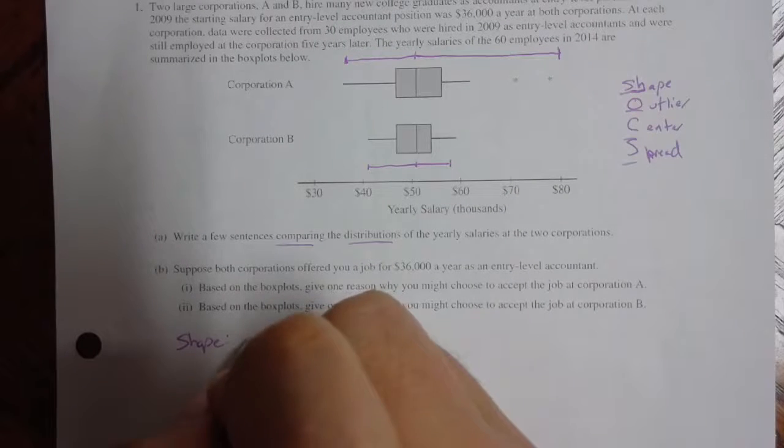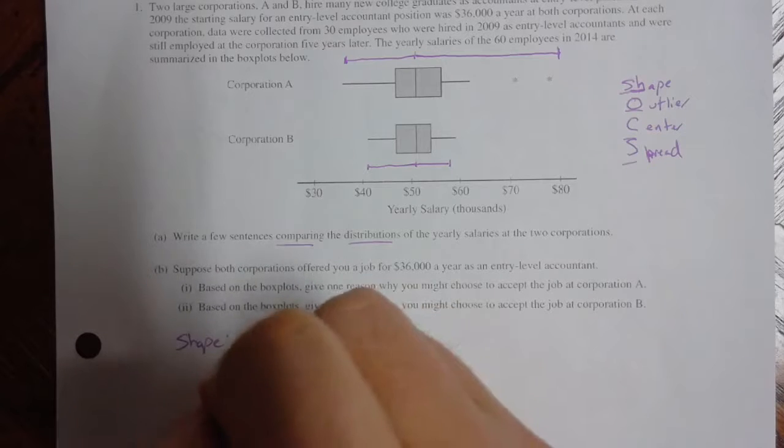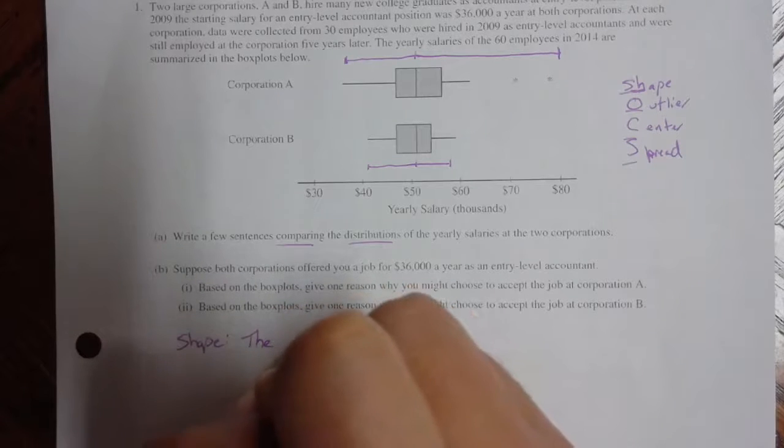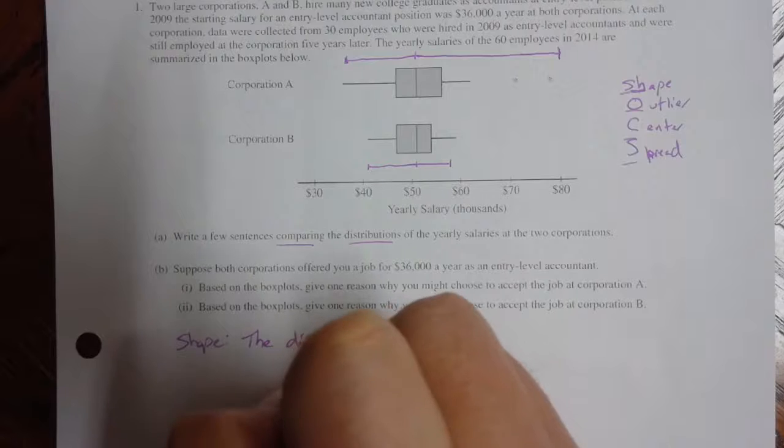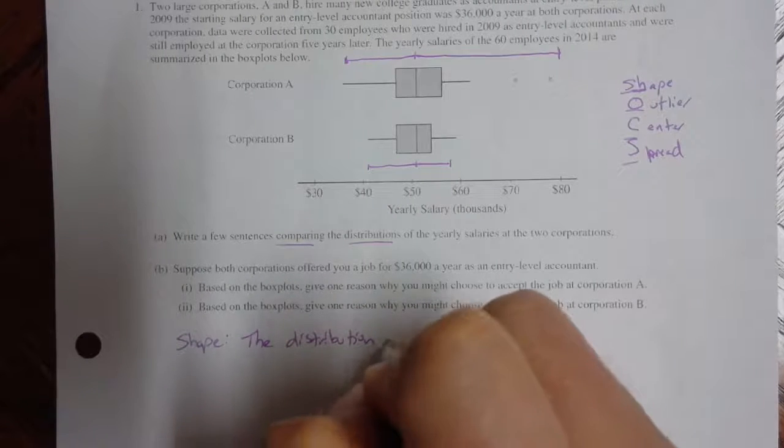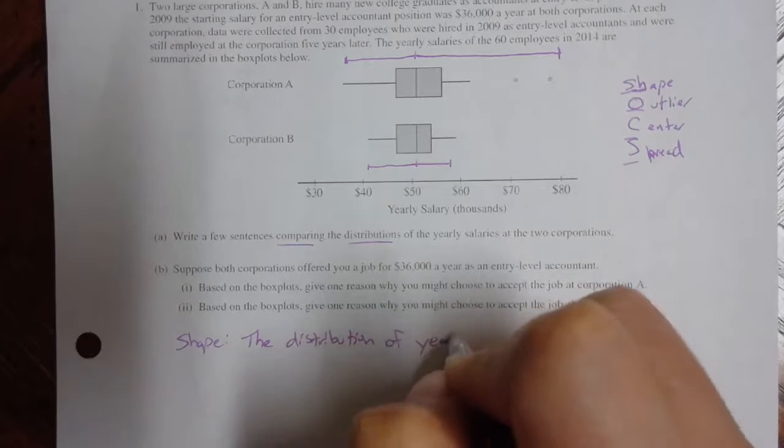And we're just going to make sure we keep it in context. So this is about salaries. The distribution of yearly salaries, that will get it in context for us.